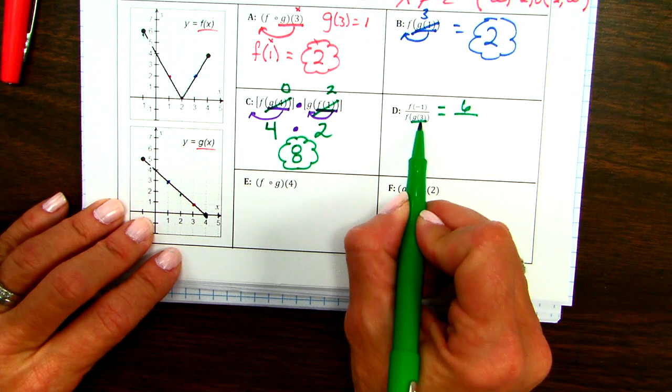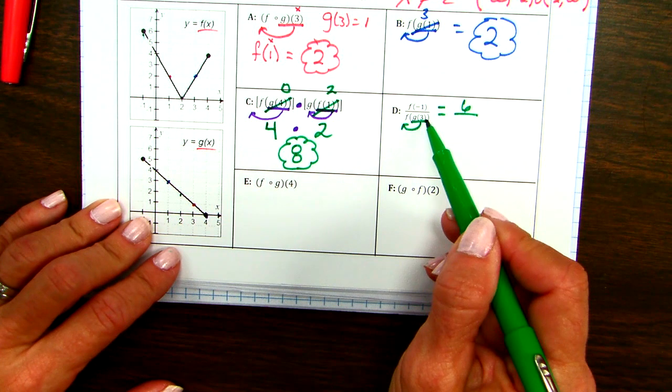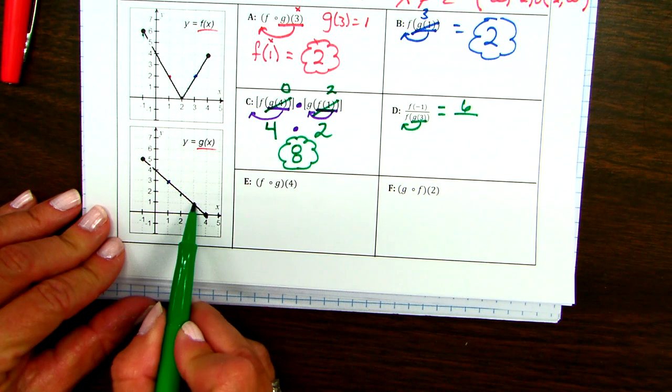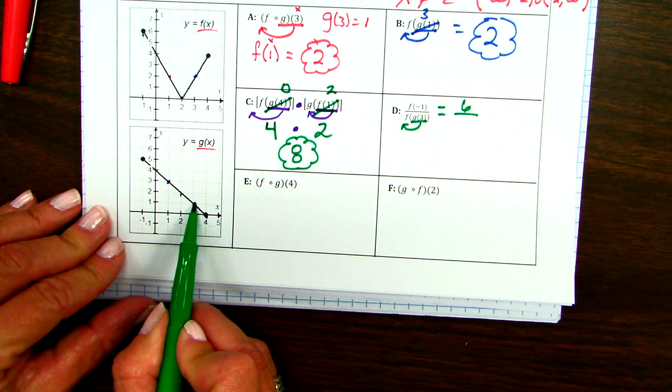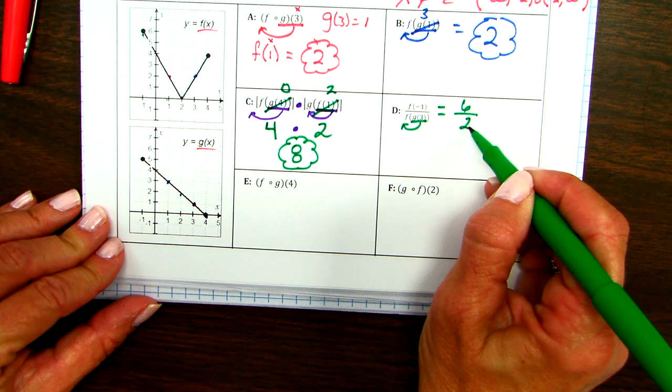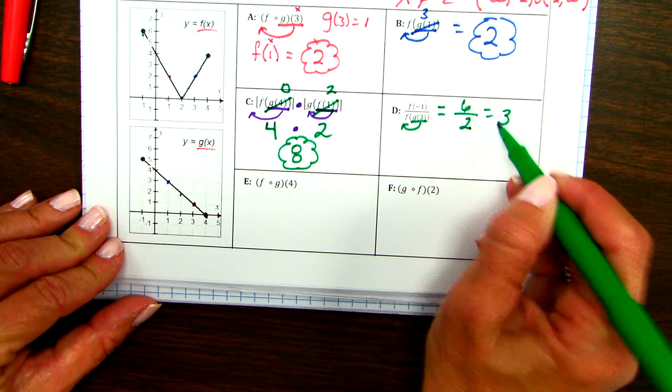This one we have to do the two-stepper. G of 3, whatever we get, go to the f graph. So g of 3 is 1. F of 1 is 2. And we get 3.